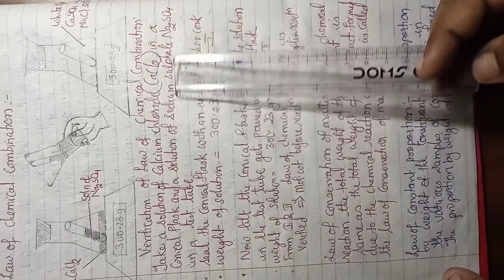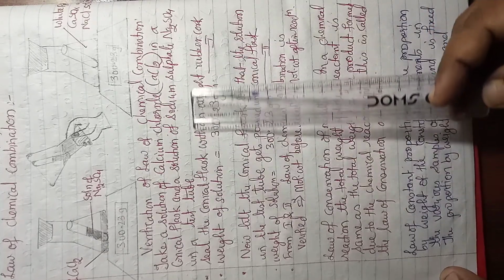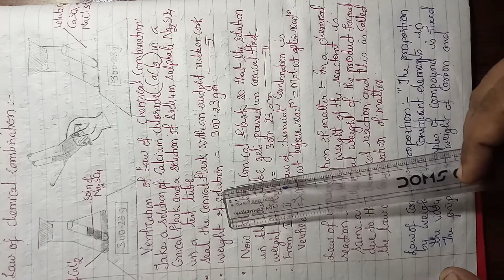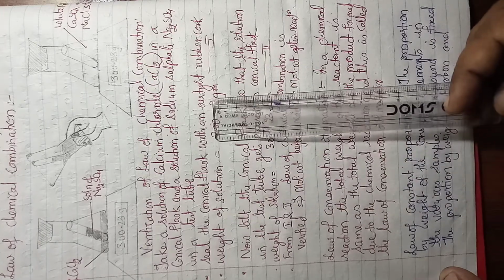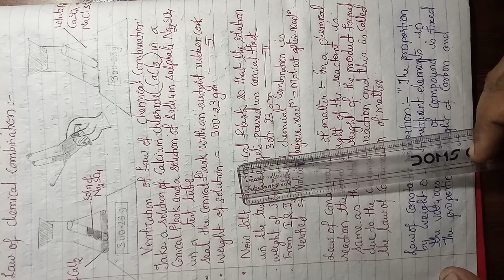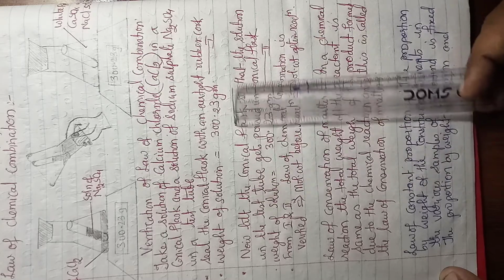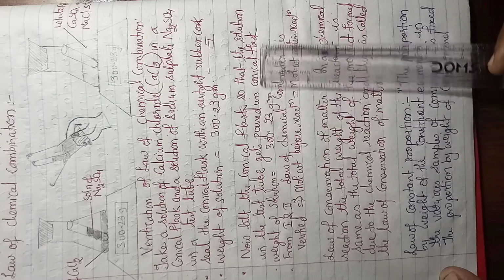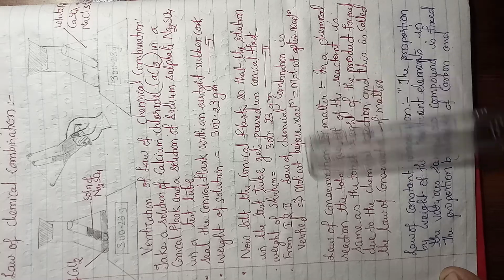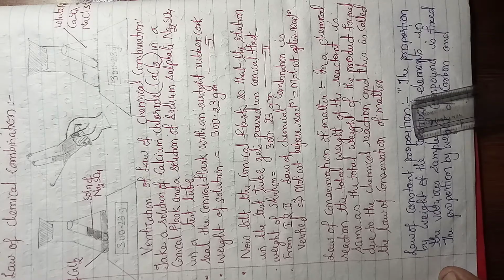Take a solution of calcium chloride in a conical flask and a solution of sodium sulfate in a test tube. Seal the conical flask with an airtight rubber cork. Weight of solution is 300.23 gram. That is the first equation. Now tilt the conical flask so that the solution of the test tube gets poured into the conical flask. Weight of solution is 300.23 gram. From 1 and 2, the law of chemical combination is verified. That is, molecular weight before reaction is equal to molecular weight after reaction. That is the law of chemical combination.